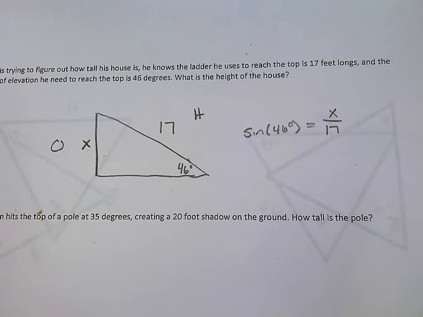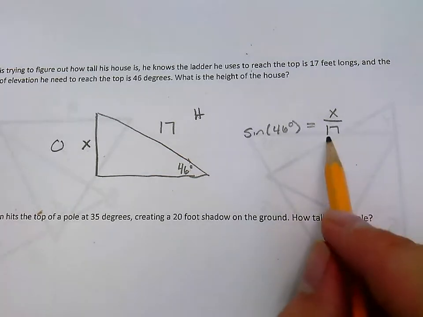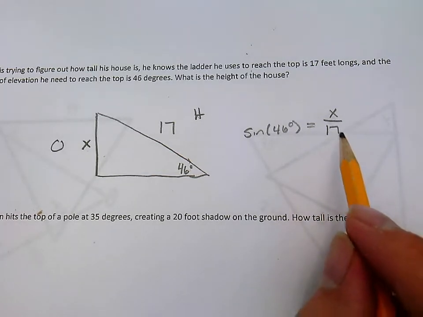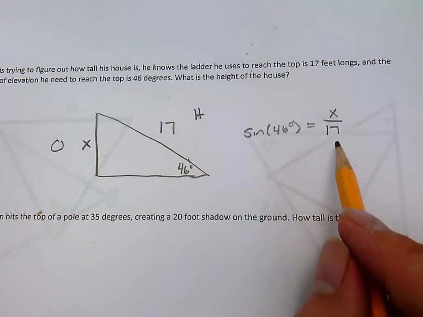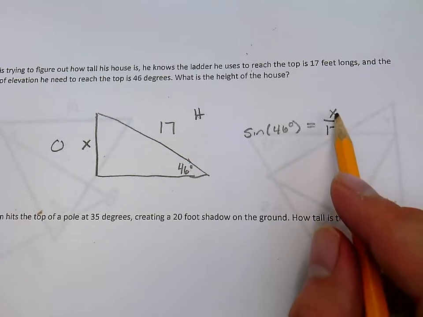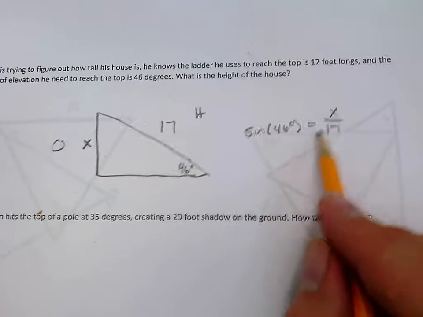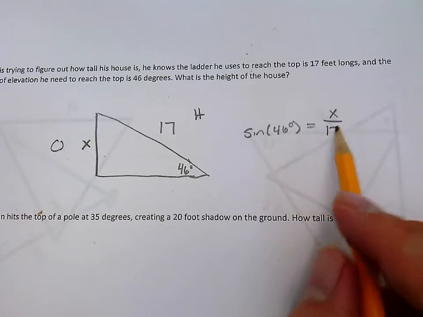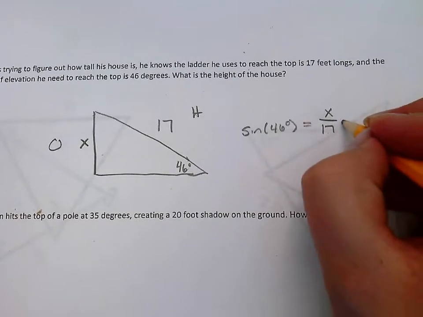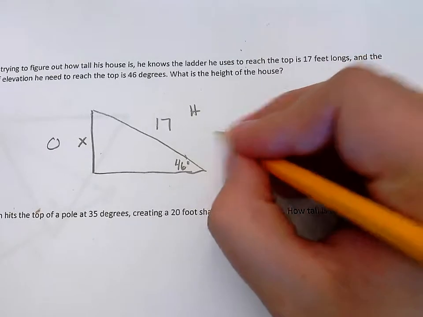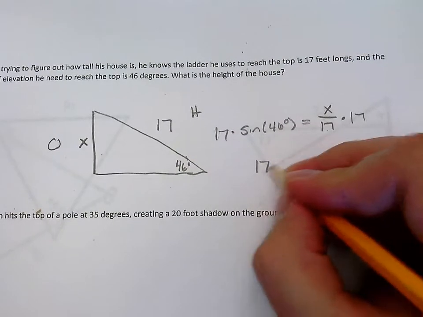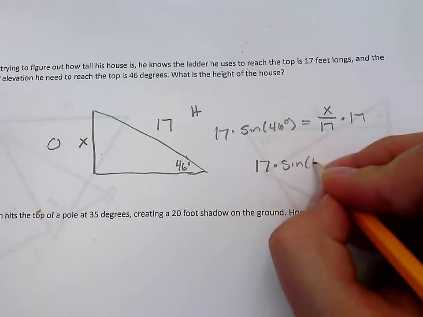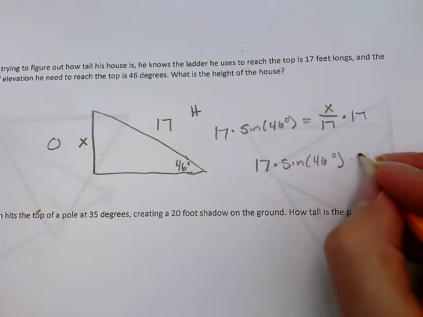Okay? So what I'm going to do here is try to get x by itself. If x was on the bottom, this would be a little bit harder, but since it's on the top, this is actually pretty easy. First, we need to get whatever's on the bottom, it doesn't matter what it is, letter or whatever, out from under the fraction. So we're going to multiply by 17. So we get 17 times the sine of 46 degrees equals x.